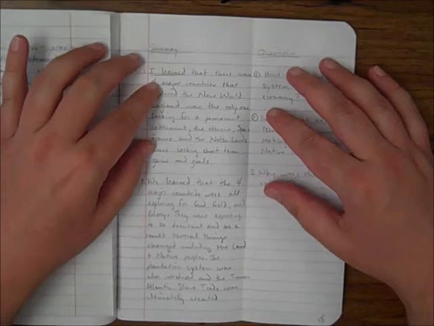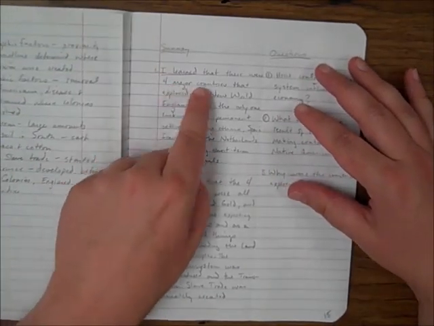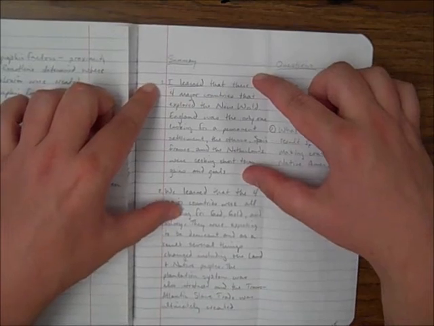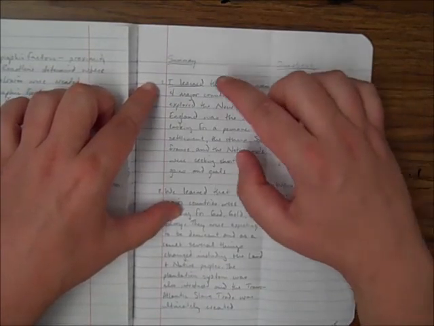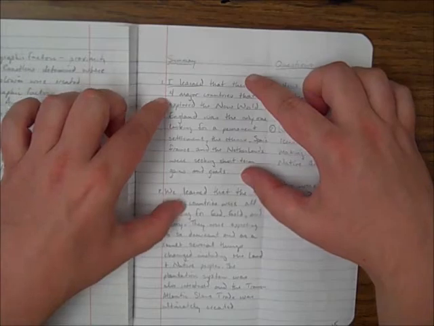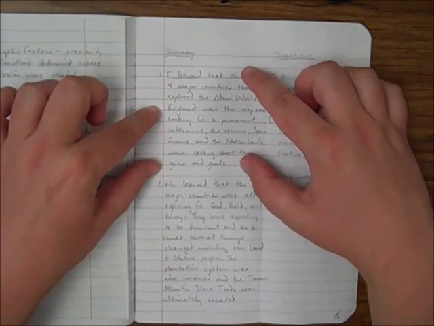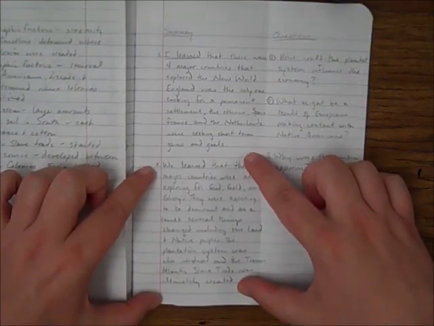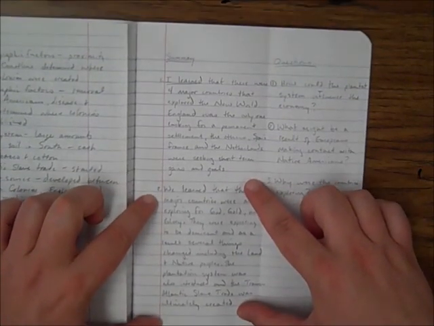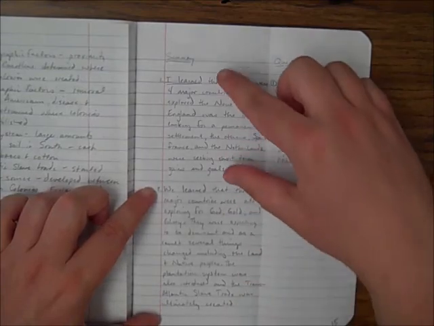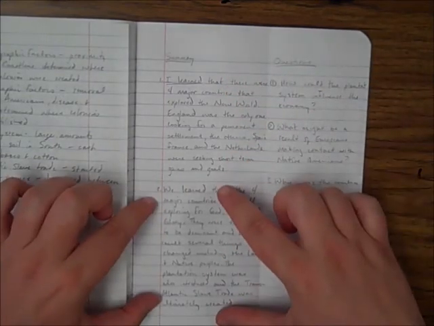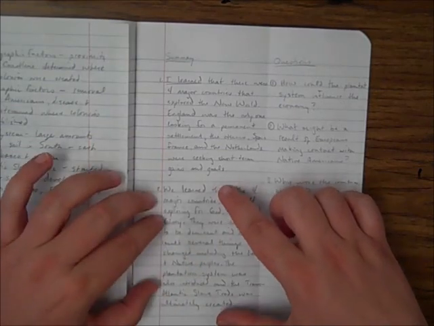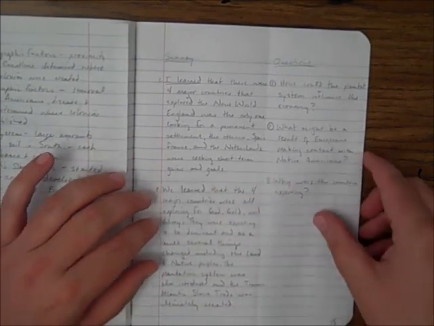I looked on the inside and I started my summary with an I learned statement. And you see my I learned statement, that is short compared to what I expect of you. I learned there were 4 major countries that explored the New World, blah, blah, blah, blah. And then I have a we learned statement that takes up the rest of the page. Your we learned statement will be longer than your I learned statement because you are incorporating your team members, your small group members into this statement as well.